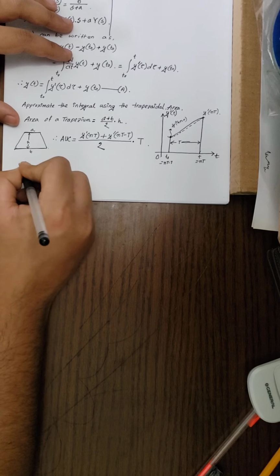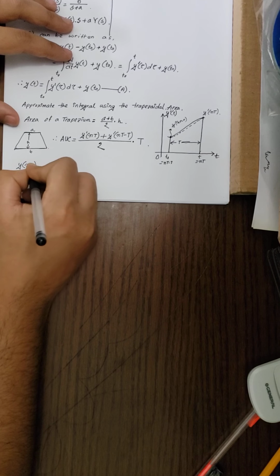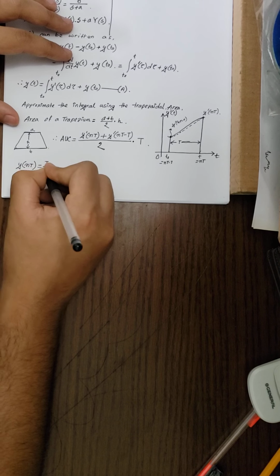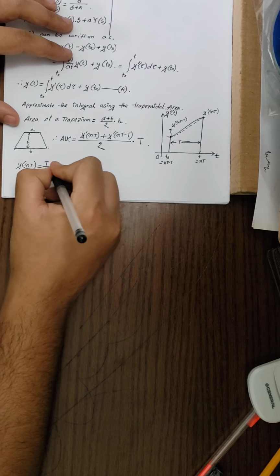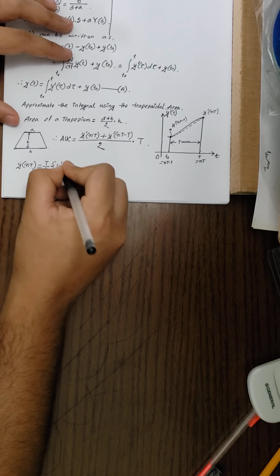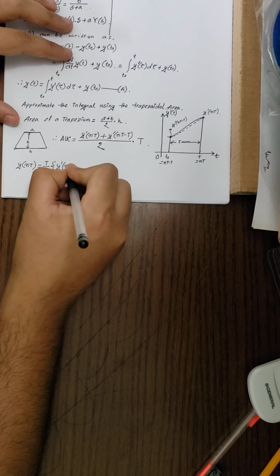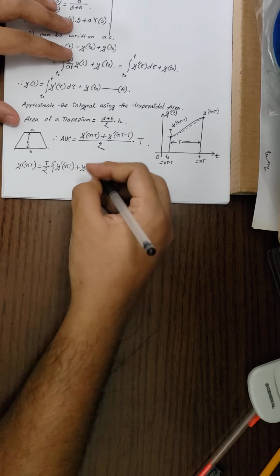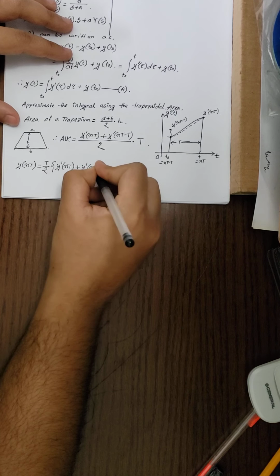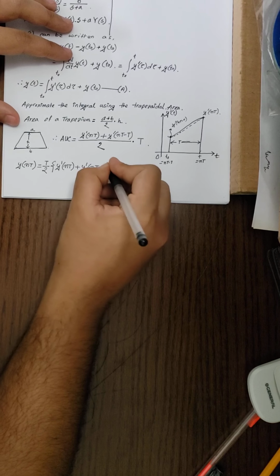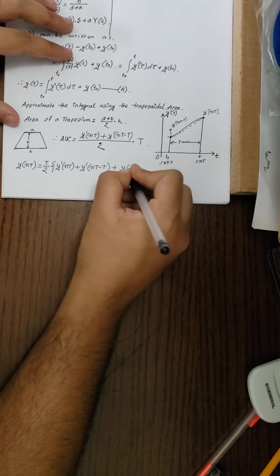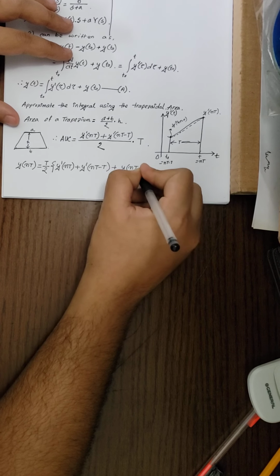y of nT will be equal to T over 2 times y prime nT minus y prime nT minus T plus y of nT minus T.